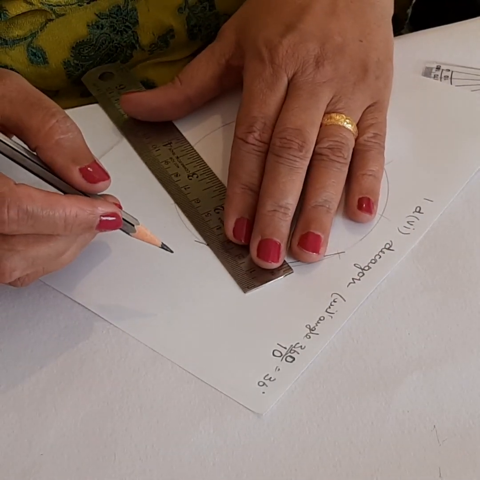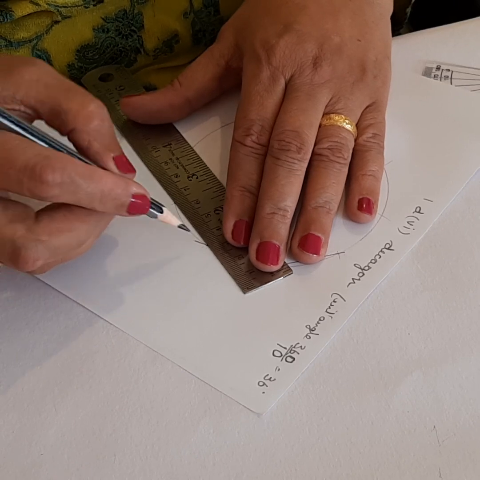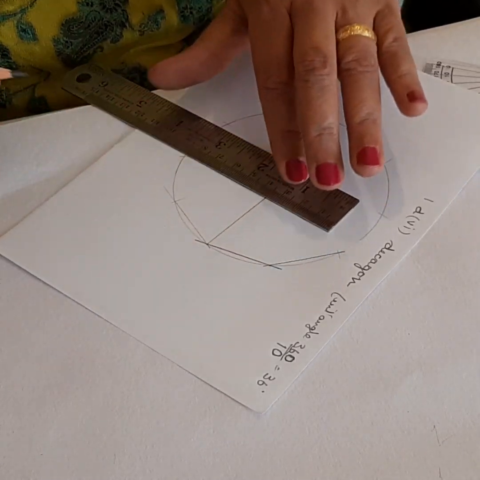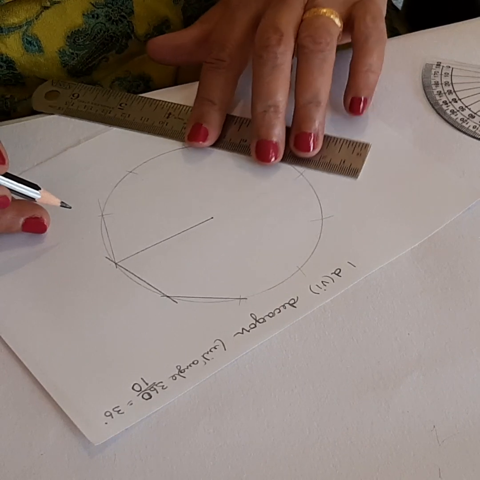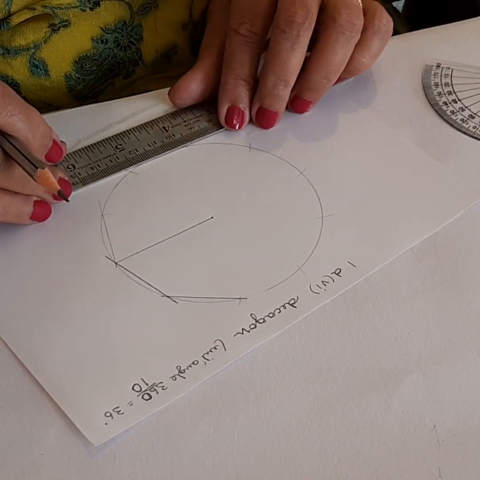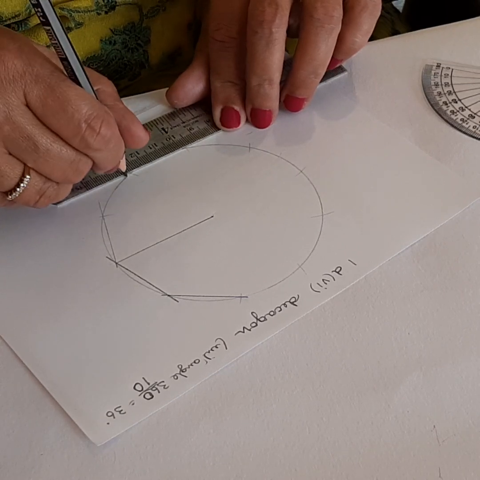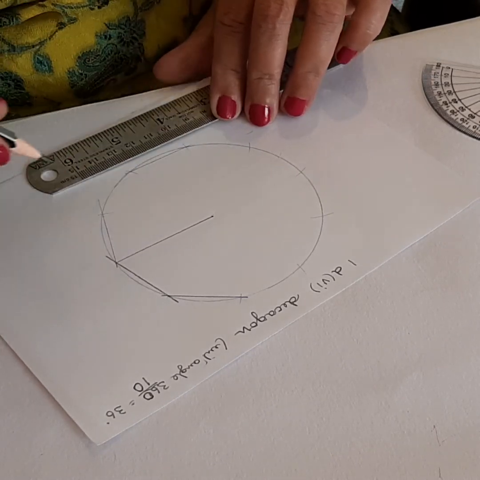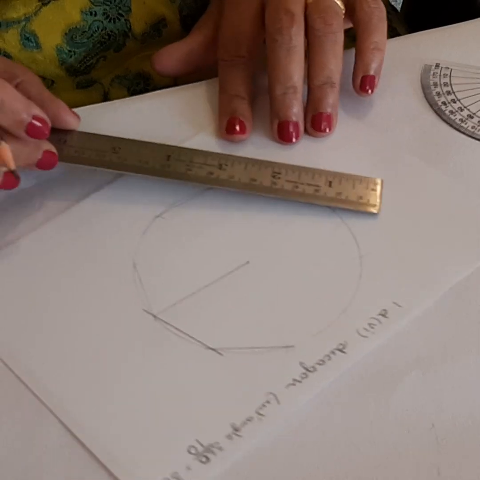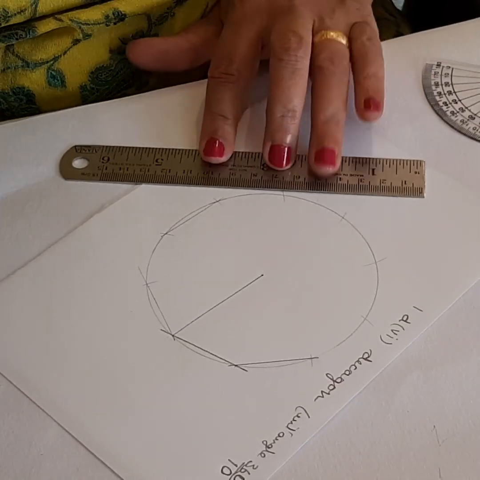Not very happy with the point. Make sure that you have a single, very fine point for your pencil. Use another pencil.